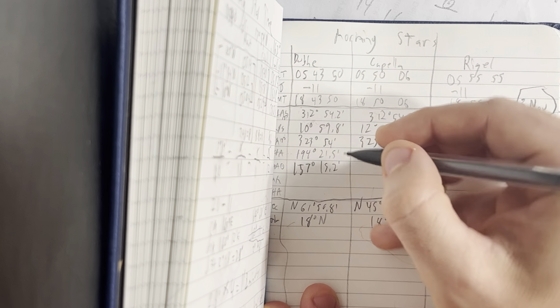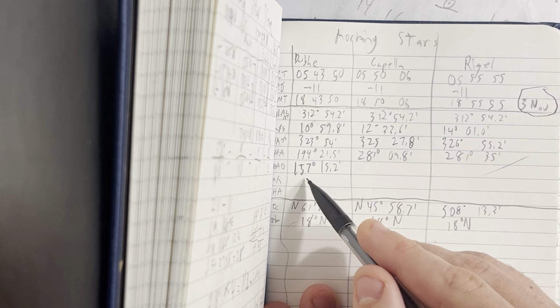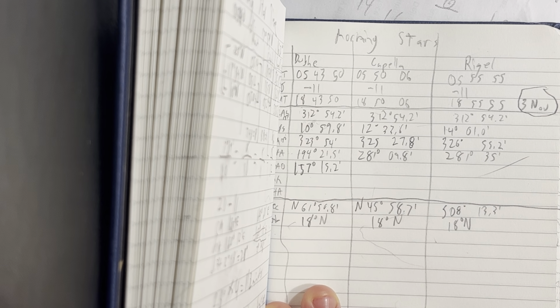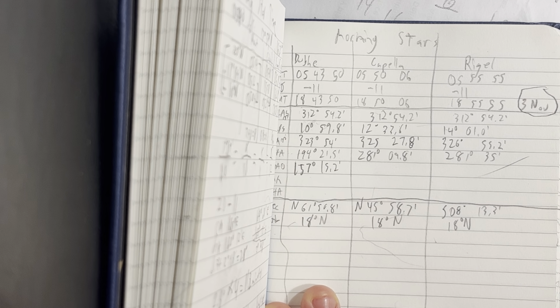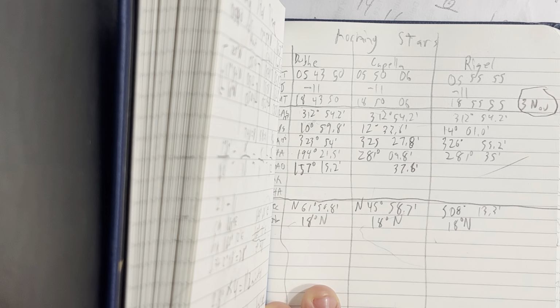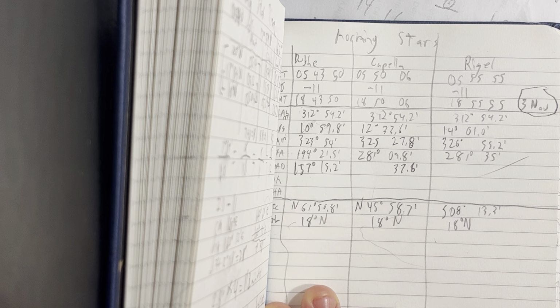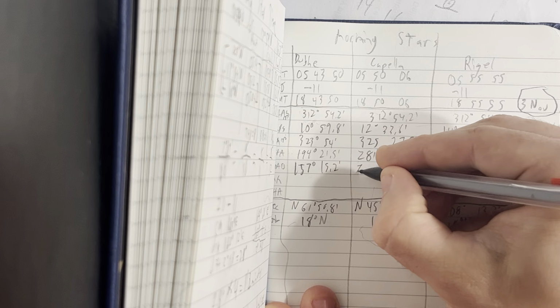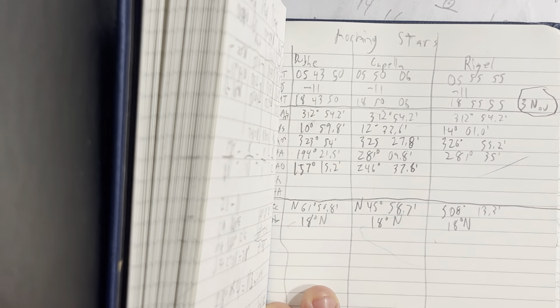So the GHA of Doobie itself was 157 degrees, 15.2 minutes. Now we'll do 27.8 plus 9.8, which gets us 37.6 minutes. Then 325 plus 281 is 606, which if we subtract 360 gets 246 degrees.